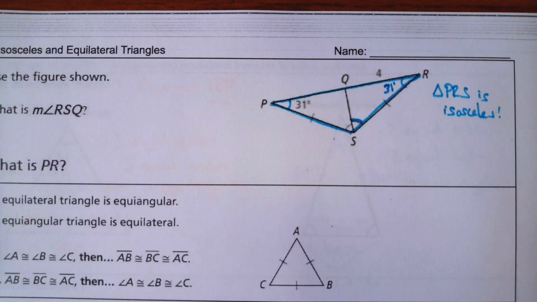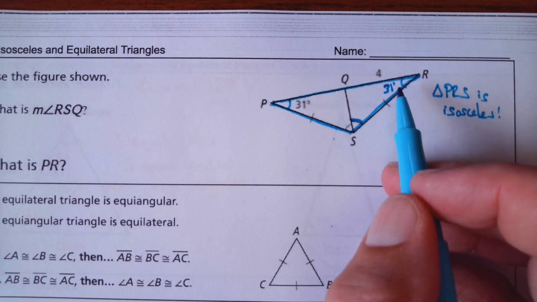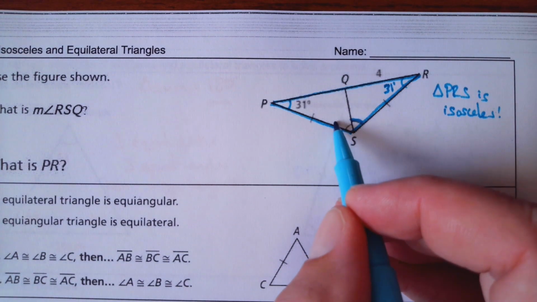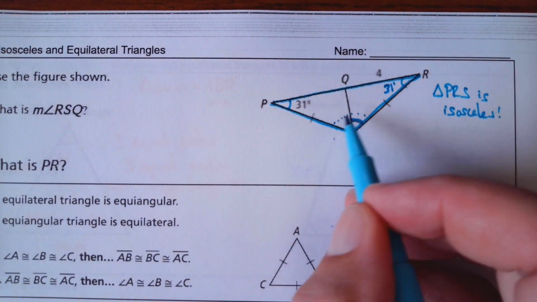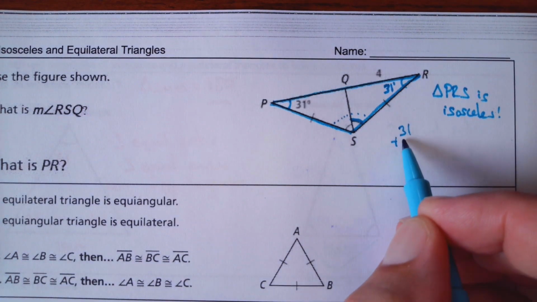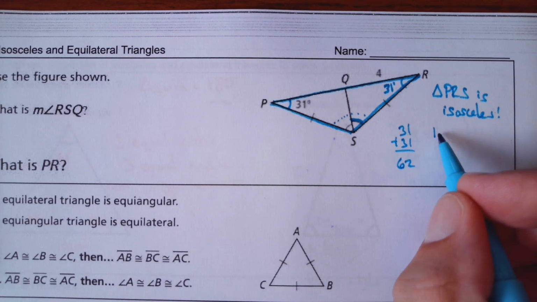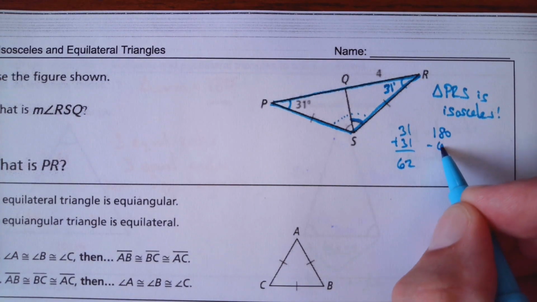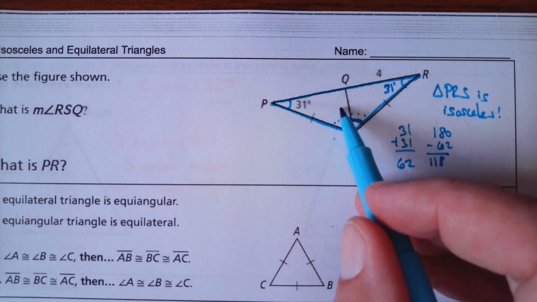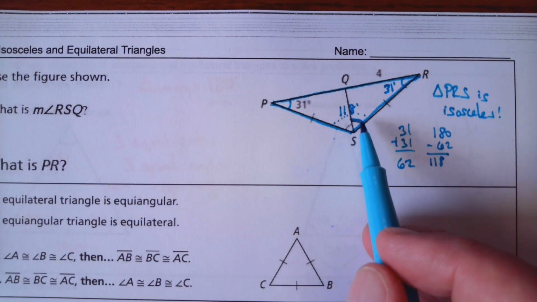Okay. Well, if that's 31 and 31, then this whole angle here, those three have to make 180. So I can add these up, 31 plus 31, that is 62. 180 subtract 62 is 118. So this whole angle is 118 degrees, but not this half.